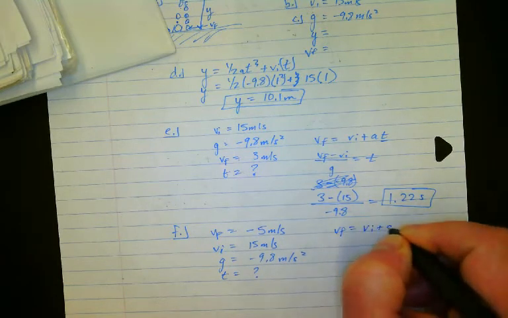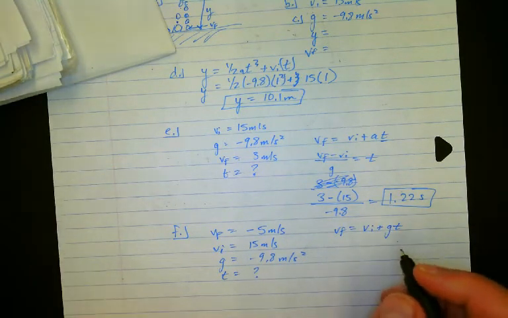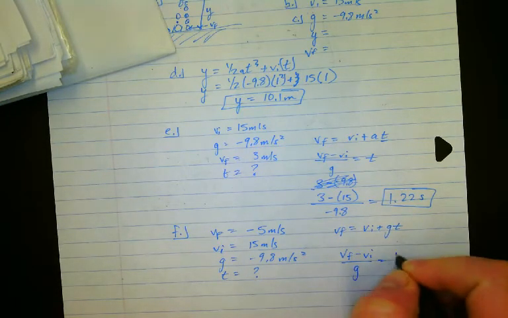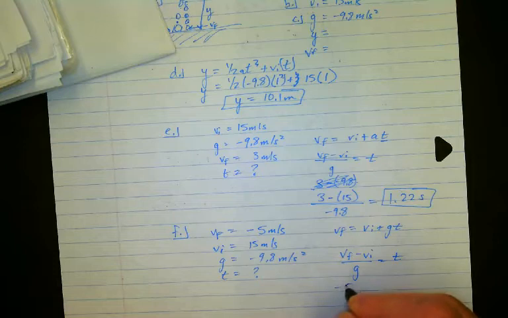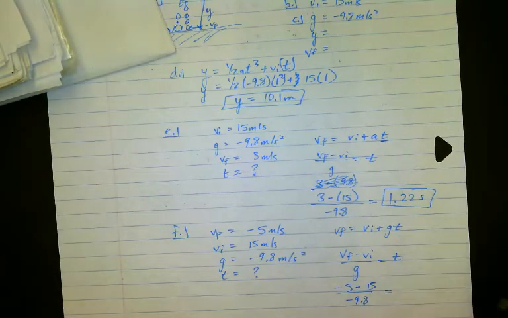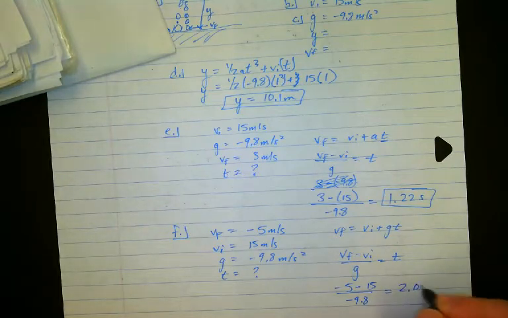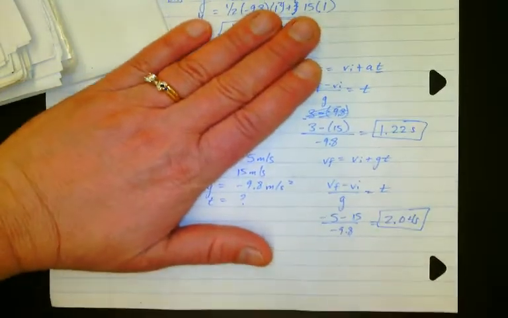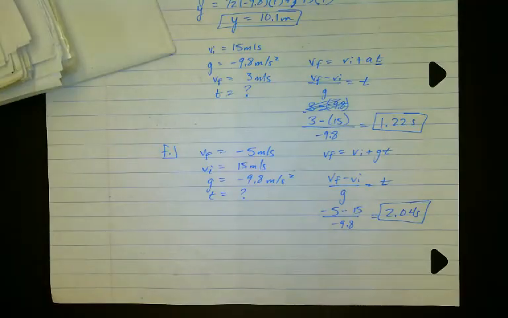So we use the same equation. Putting my numbers in, the answer is 2.04 seconds. Hoping that this time is higher than the other time because it's on the downward one, so it should be higher, right? So we have to use common sense with these. So that's where we stand on number 2.